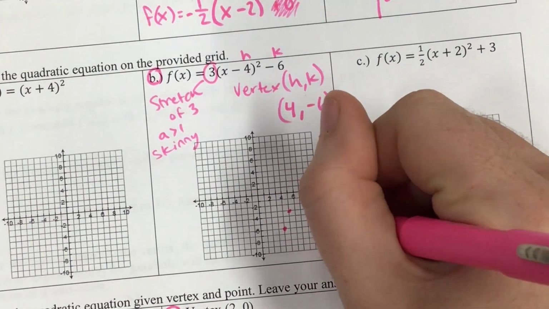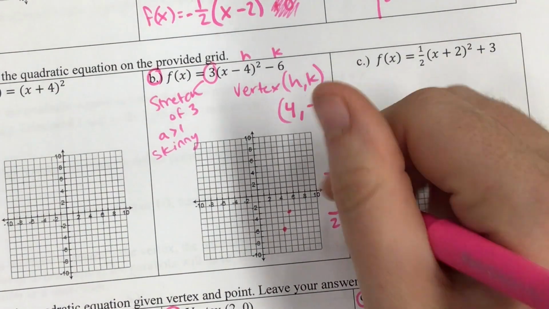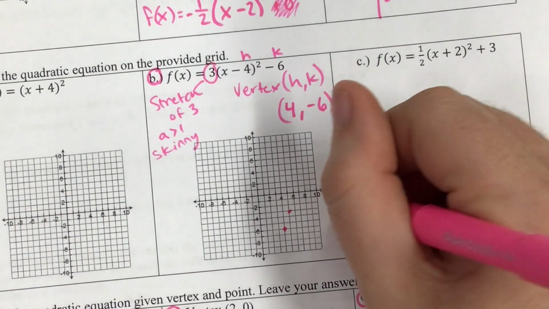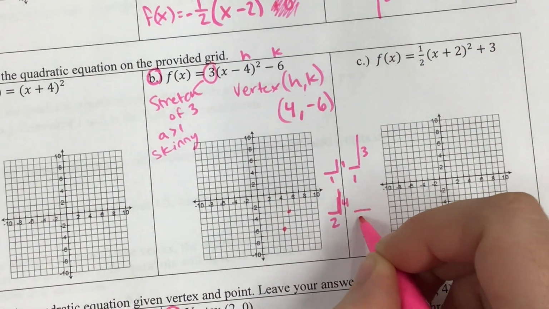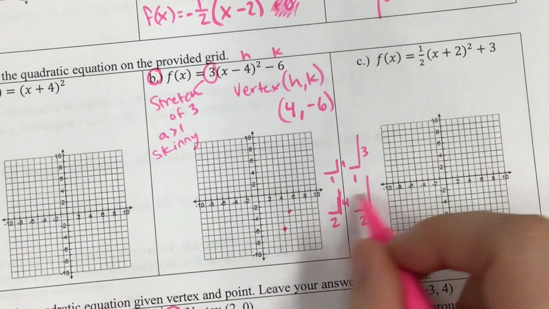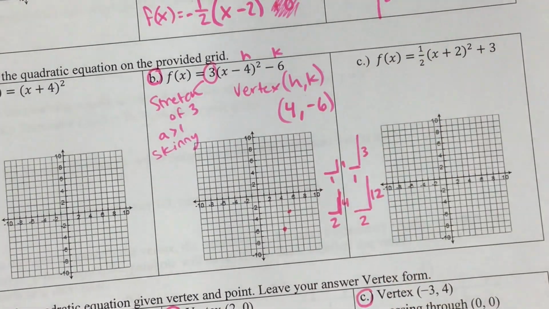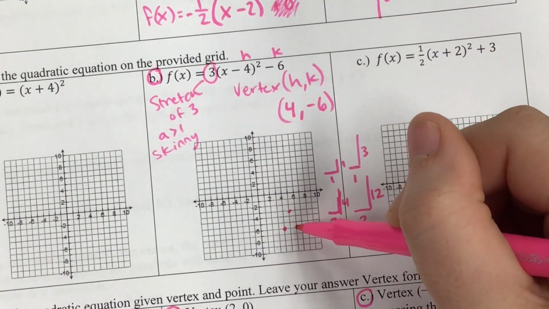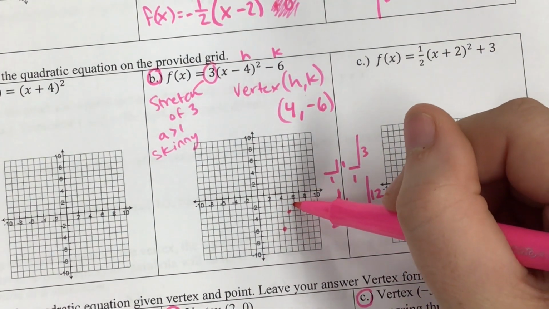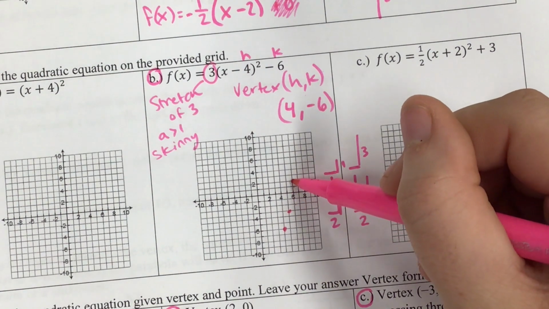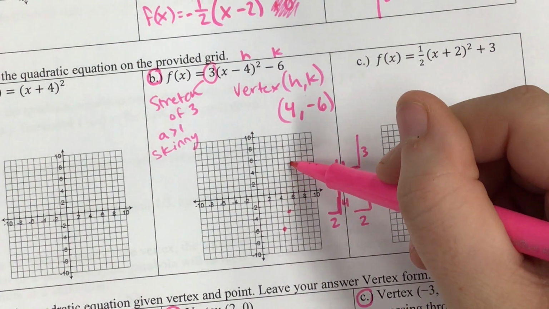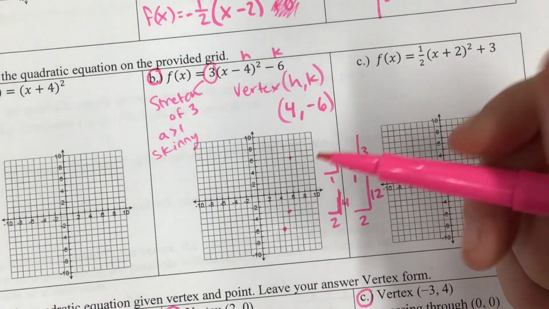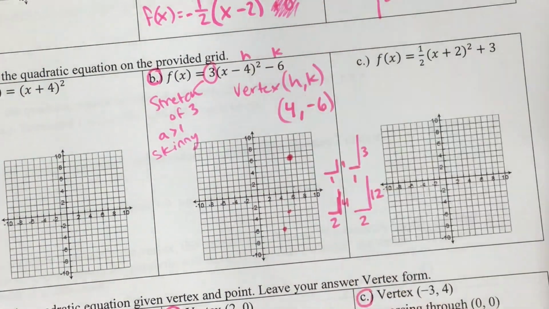Instead of going over 2, up 4, I'm going to go over 2, up, multiply by a factor of 3, I'm going to go up 12 units. So starting here, over 1, 2, 1, 2, 3, 4, 5, 6, 7, 8, 9, 10, 11, 12. That puts me right there.